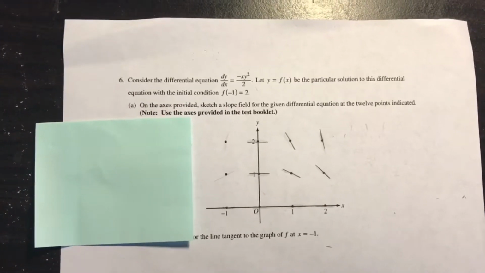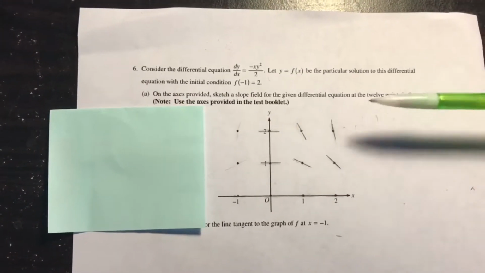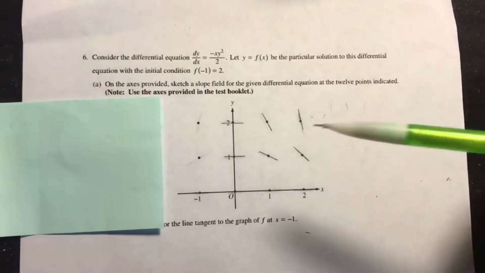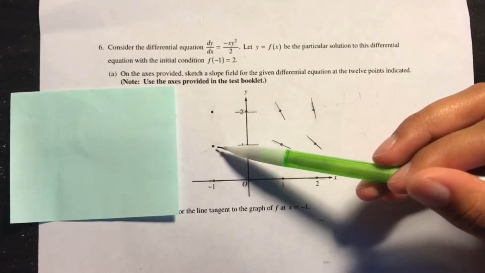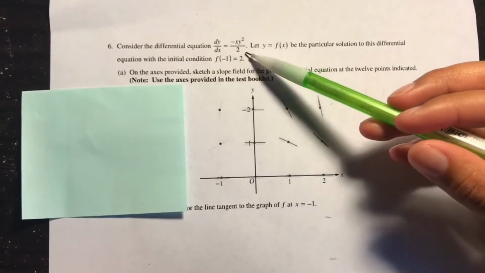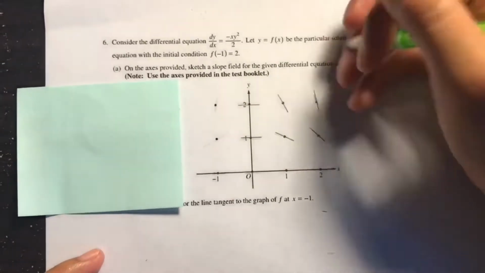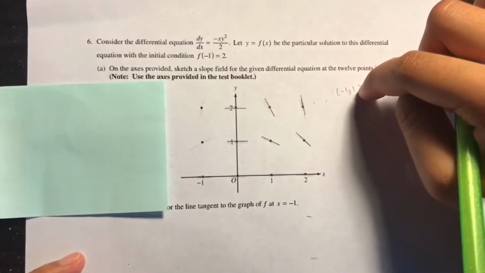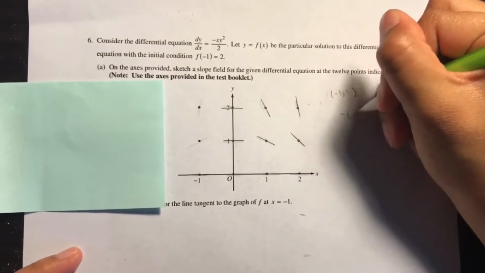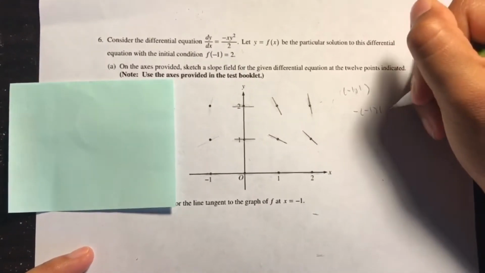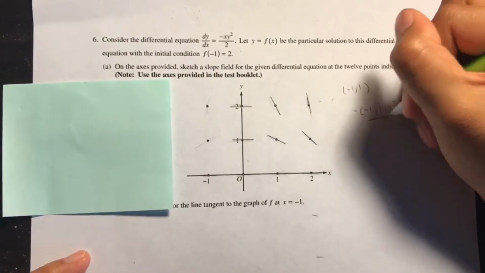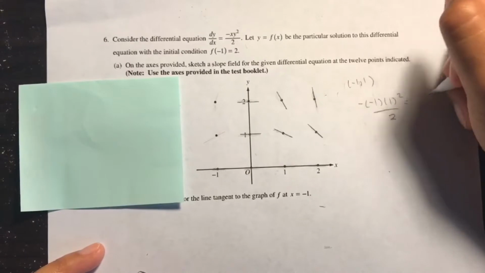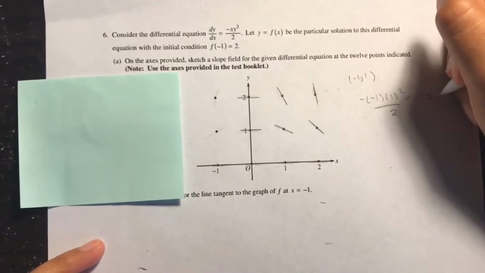So as you can tell, I've already sketched out the slopes for the other points, but let's go ahead and do the other ones. In order to find the slopes, all we have to do is plug the x and y coordinate into the differential equation here. So if we have negative 1, 1, all we have to do is plug it in. So negative 1, y is 1 squared over 2. The negative and the negative will create a positive, and we will be left with a slope of 1/2.